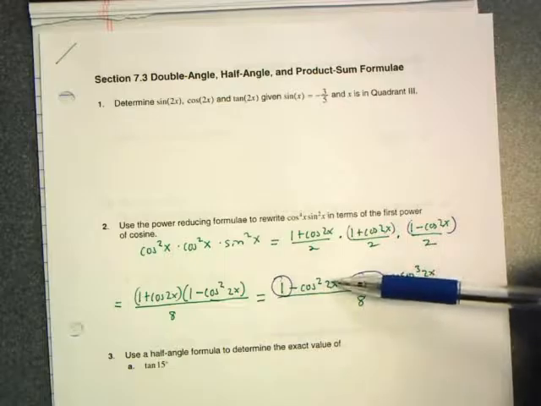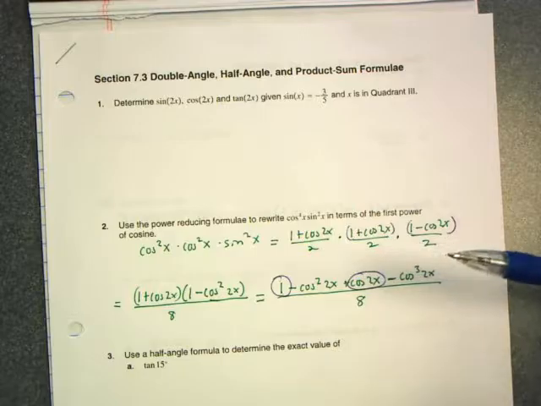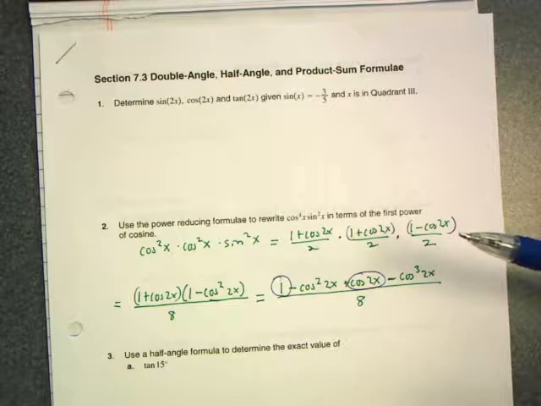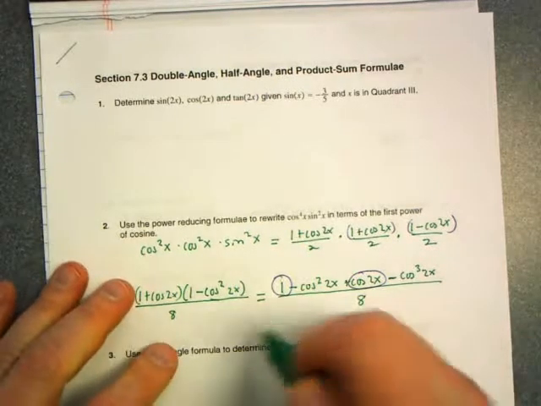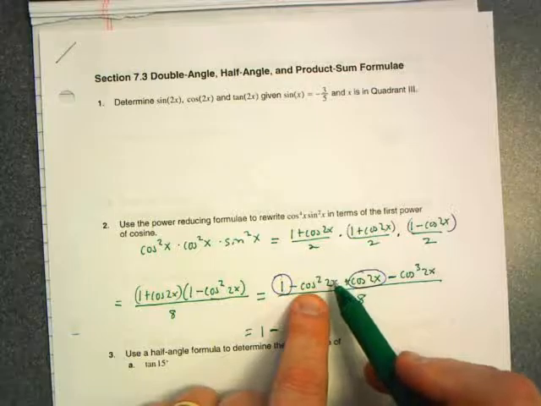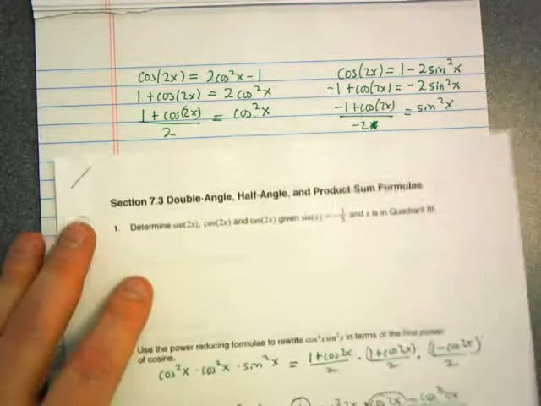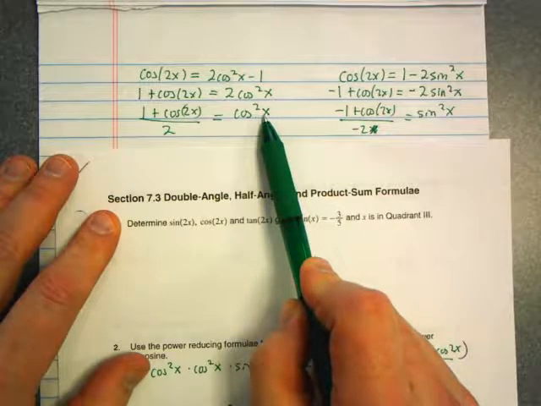How about this one? That one done? No. So what am I going to do with that one? Kill it. All right. How do I kill it? Well, I'm going to write 1 minus cosine squared 2x. Cosine squared 2x, what am I going to have?